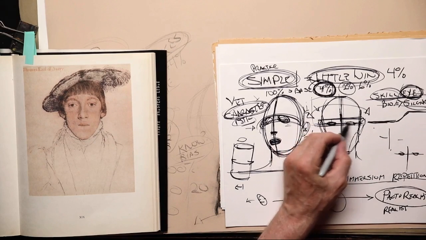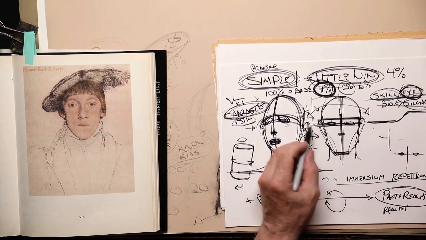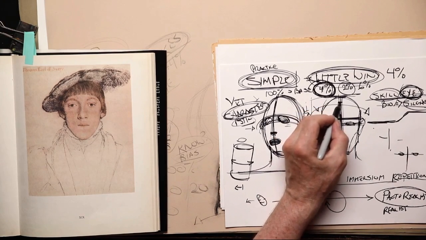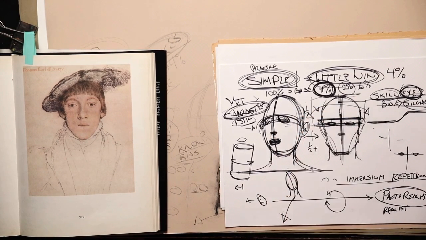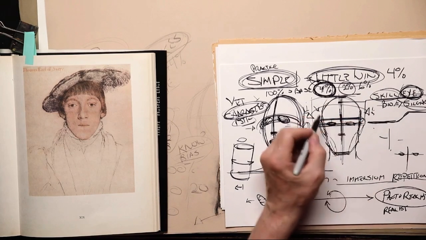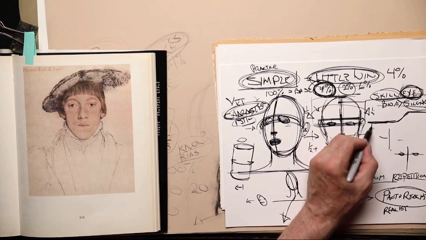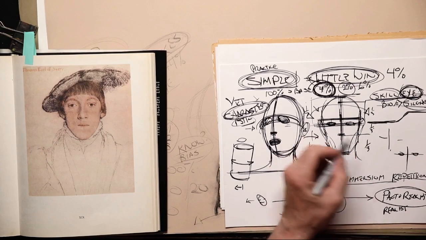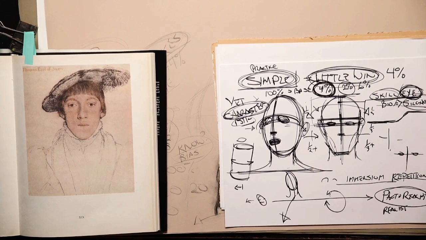Once we've got this kind of halfway point, we could also think of it in thirds, from not the top of the head, but the hairline usually, down to the eyebrow, 1/3. From the eyebrow to the nose, 1/3. From the nose to the chin, 1/3. Again, if you're doing something more heroic or idealized, maybe a little bit more. And then you can play with that.